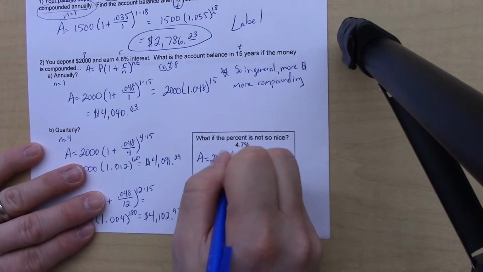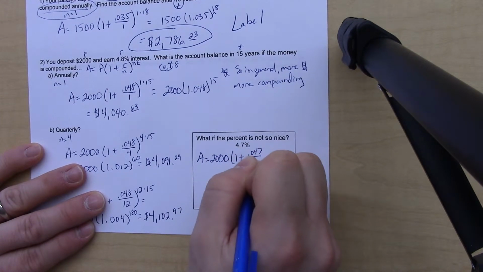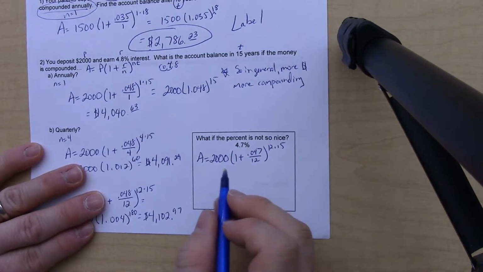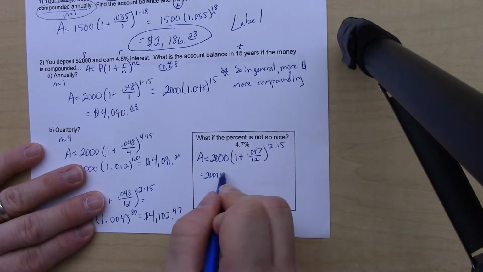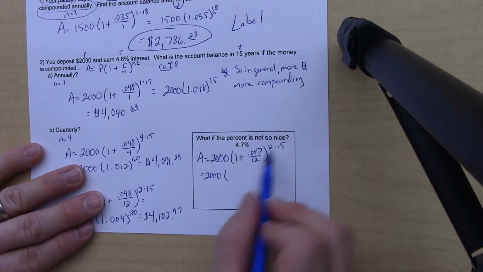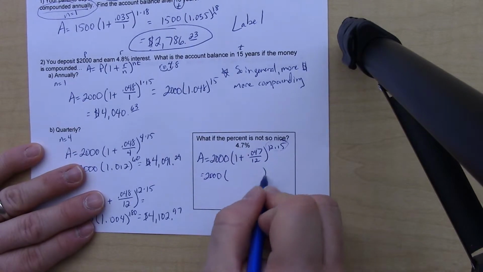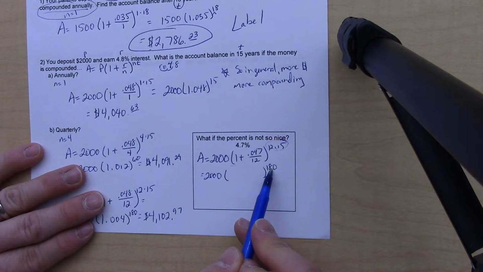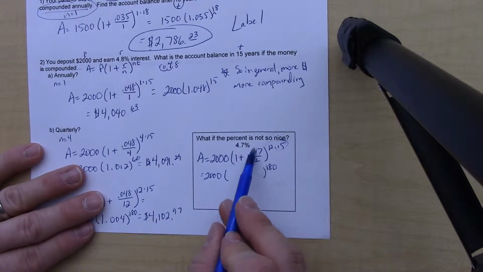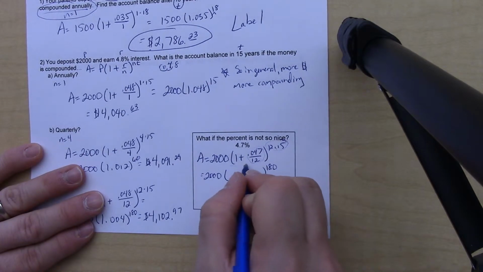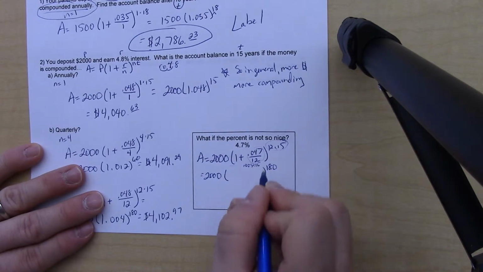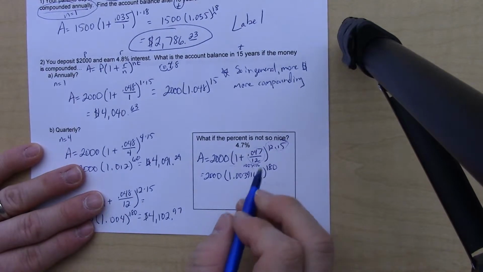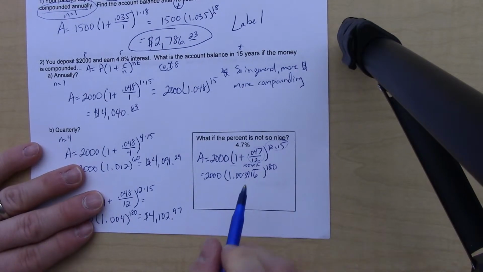So I'm going to have 2,000 times 1 plus 0.047 over, let's say this is monthly, so 12, to the 12 times 15 power. So when I go to plug this in, I'm going to get 2,000. Here, I want to do order of operations. First of all, I should multiply these together, okay? I'm going to get 180. Okay, now PEMDAS, parentheses, exponent, which I did. Multiplication, division. So I need to divide this out, and I get 0.003916 repeating. Then I add 1, 1.003916 repeating.